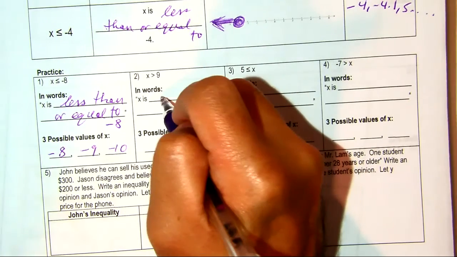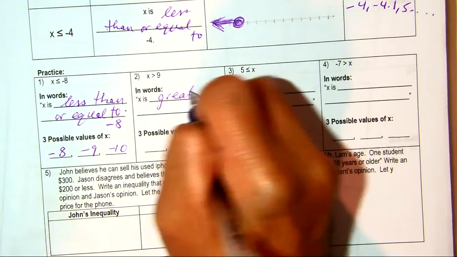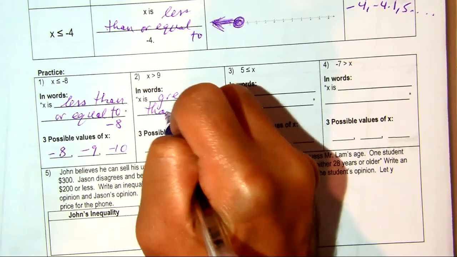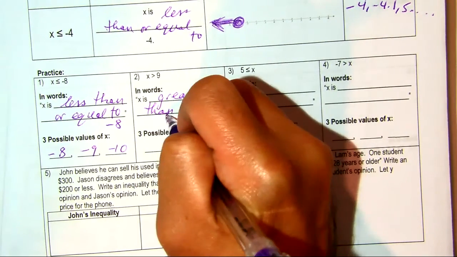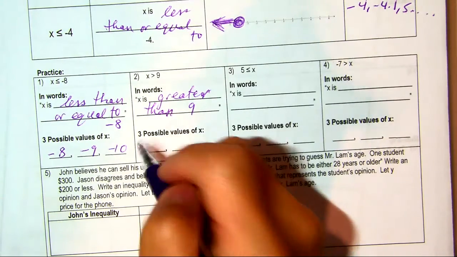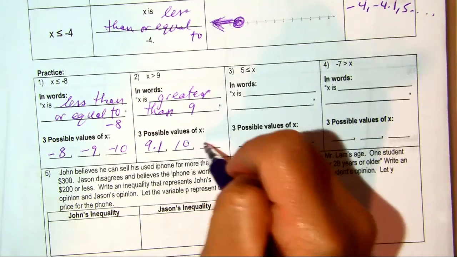Next one, x is greater than 9. So we don't count 9, so we can count 9.1, 10, 12.